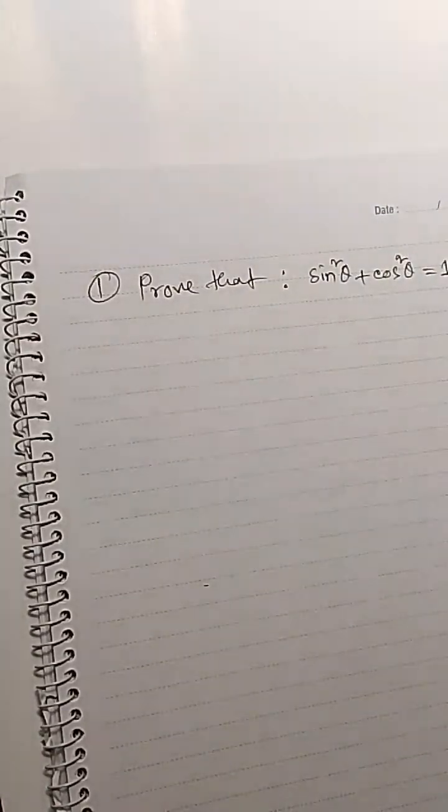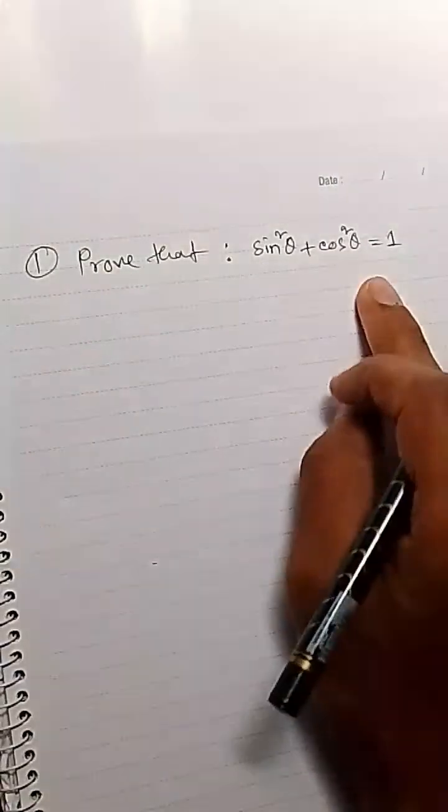Let's prove the formulae. Prove that sin square theta plus cos square theta equal to 1. Okay, so we are going to prove this formula.